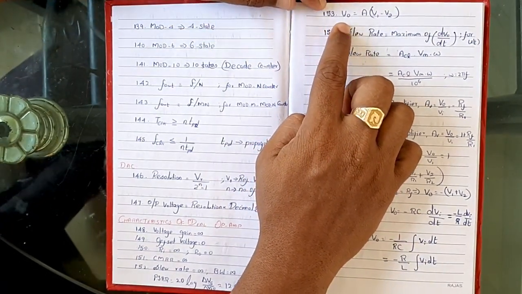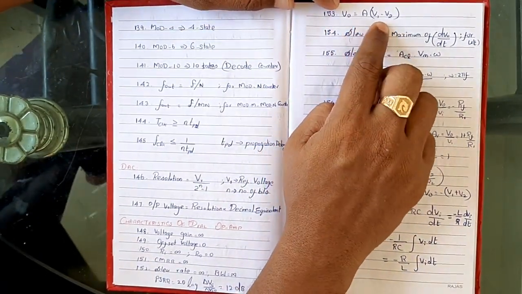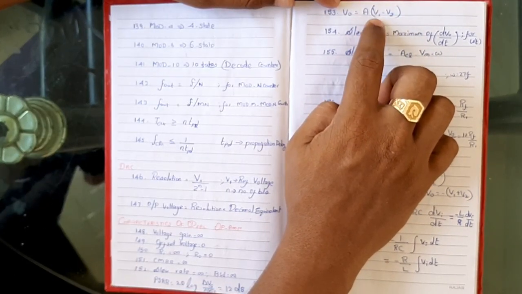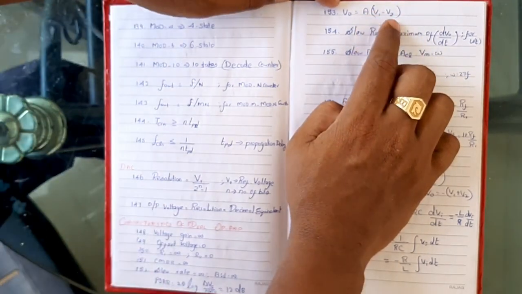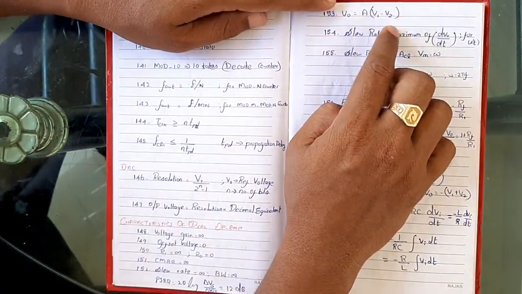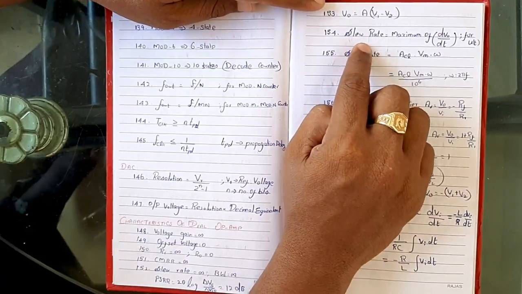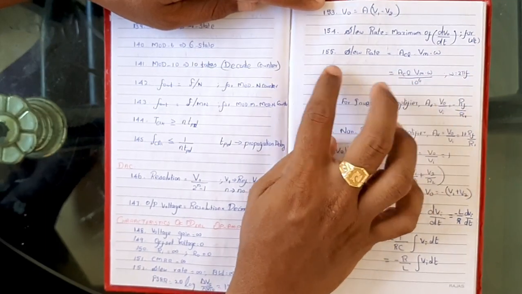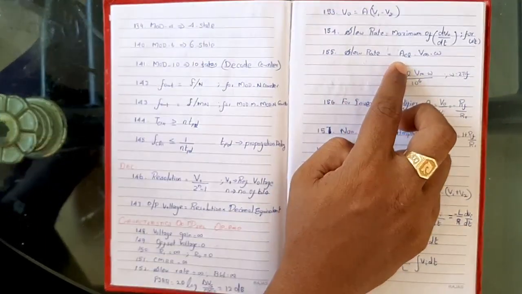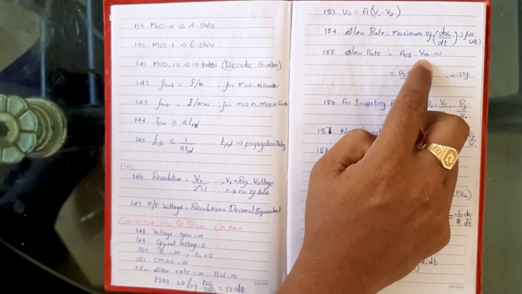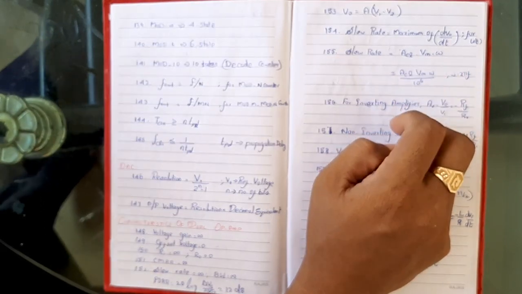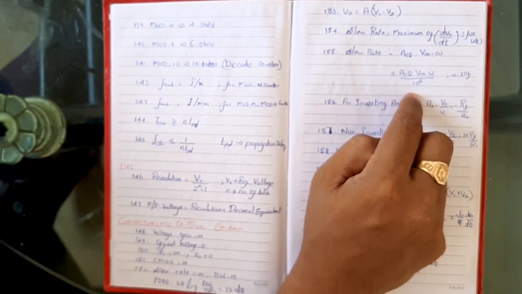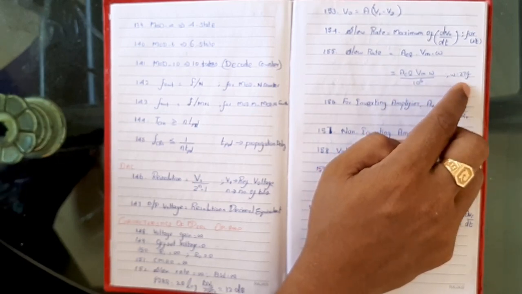Formula number 153, V naught equal to A into (V1 minus V2). The output voltage is directly proportional to the difference between voltages of the two inputs. 154, slew rate equal to maximum of dV naught divided by dt for U of t. 155, slew rate equal to ACL into Vm into W, that is equal to ACL into Vm into W divided by 10 power 6. Omega is equal to 2 pi f.